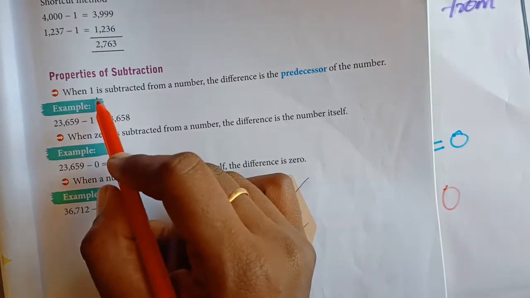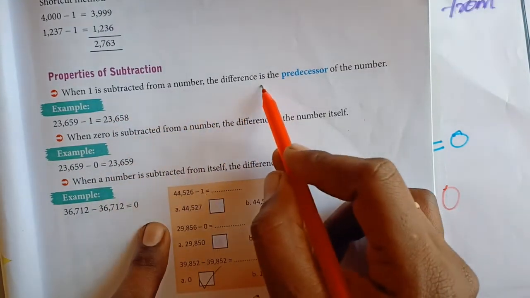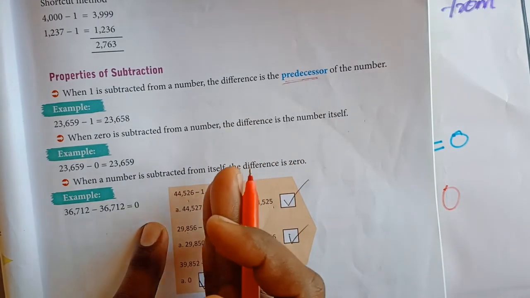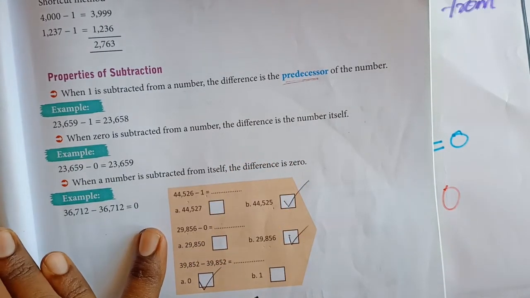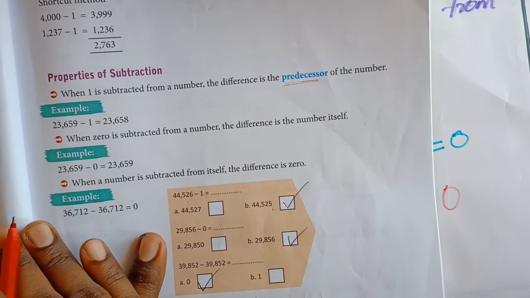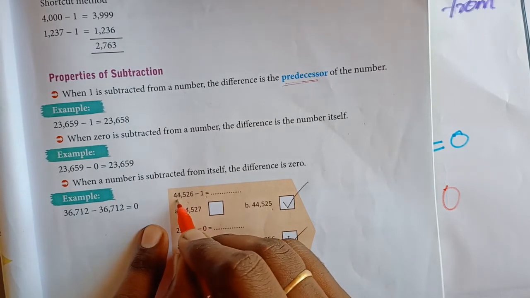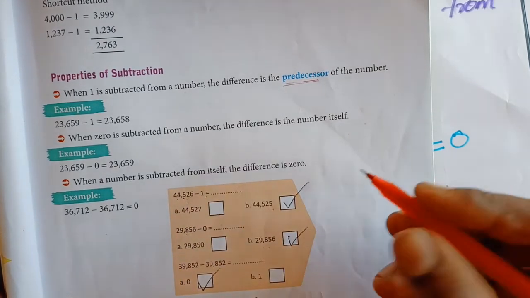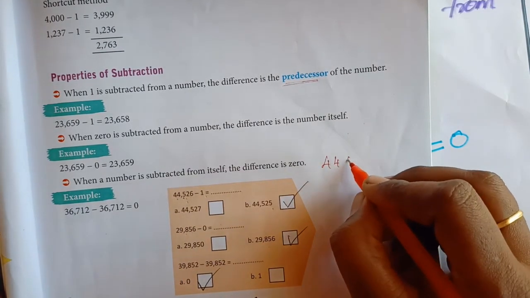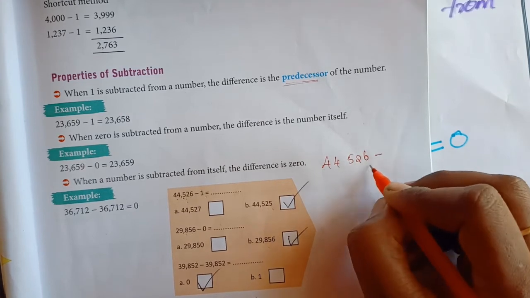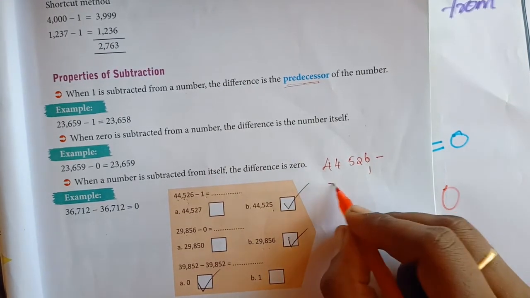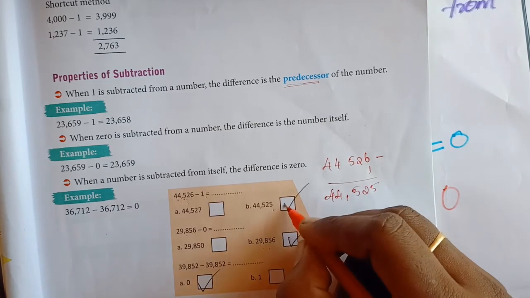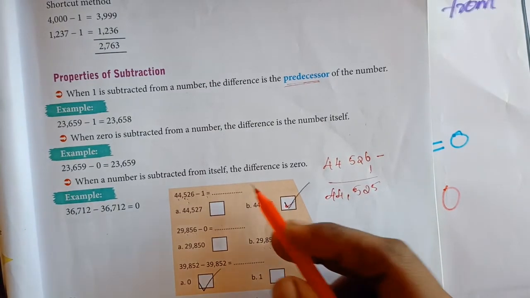When 1 is subtracted from the number, the difference is the predecessor. What is the predecessor of this number? The number just before it. So 44,526 minus 1 gives what, ma? 44,526 minus 1. What is the answer? 44,525. This is the answer.